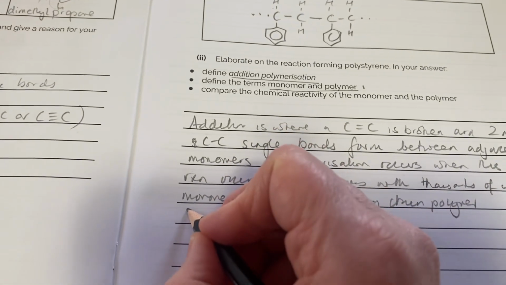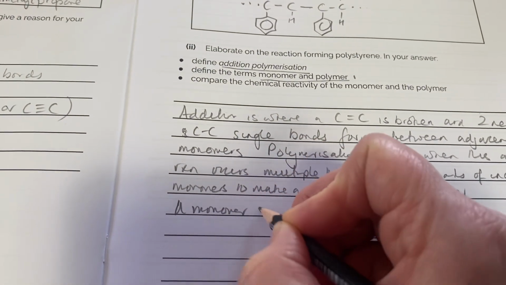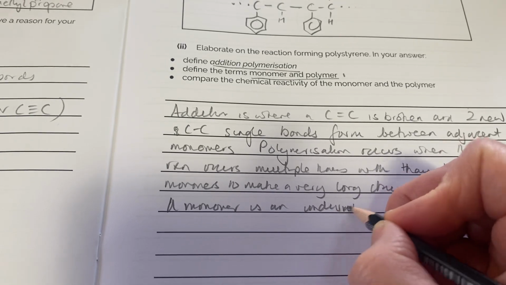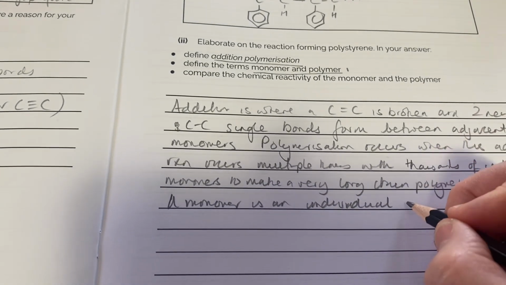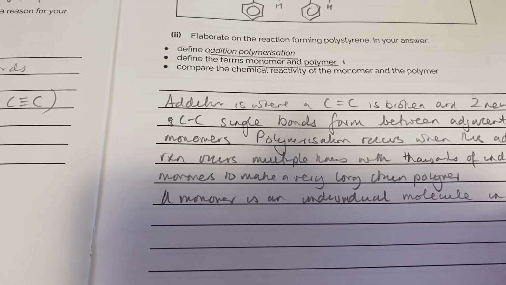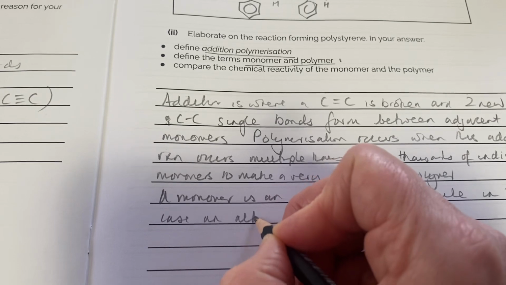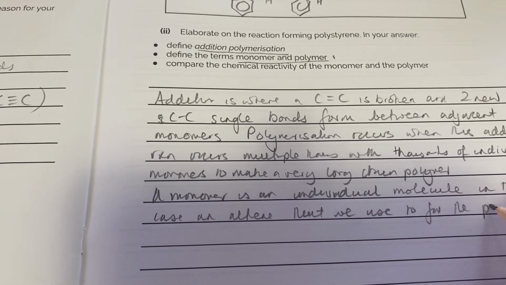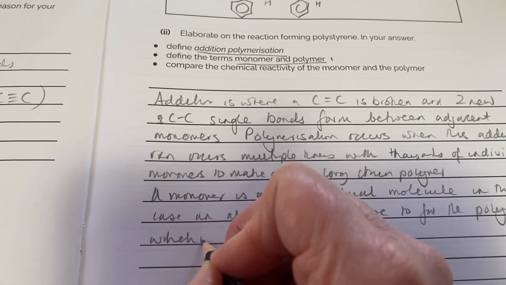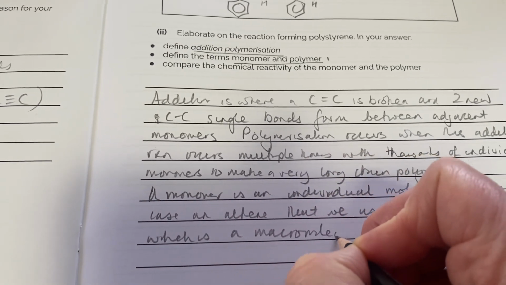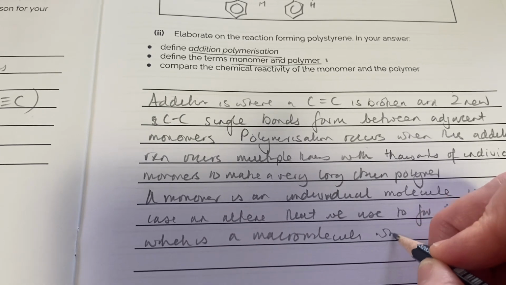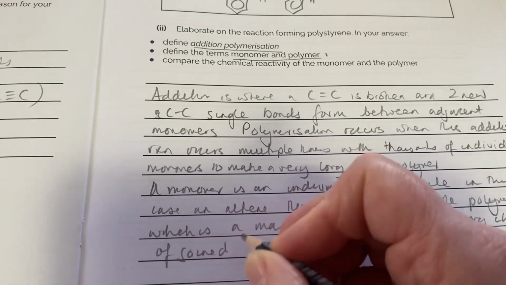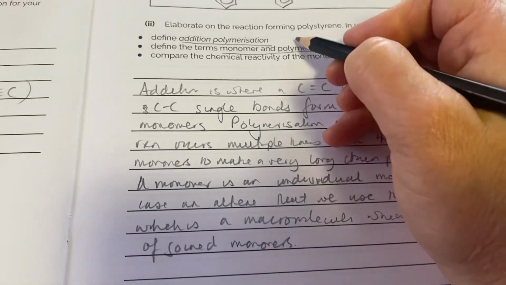So individual monomers, so a monomer is an individual molecule, in this case an alkene, that we use to form the polymer, which is a macromolecule, which is a long chain of joined monomers, something like that. Okay, so I've done that and I've done that.